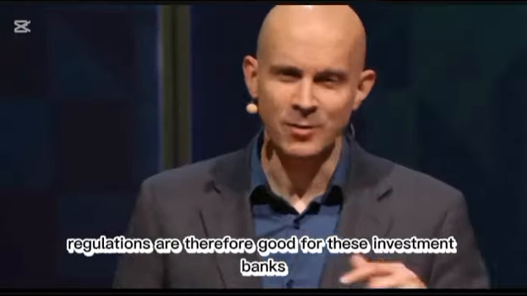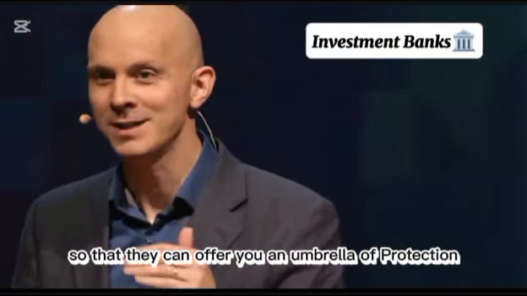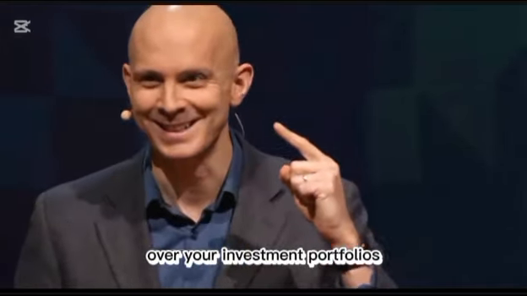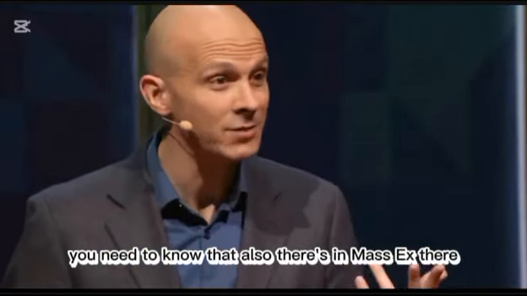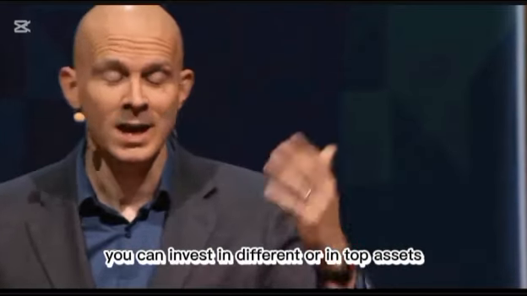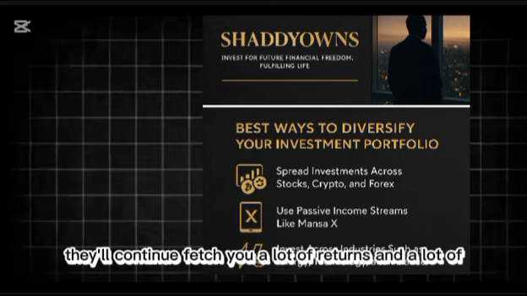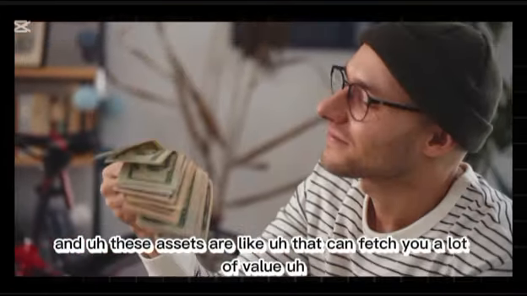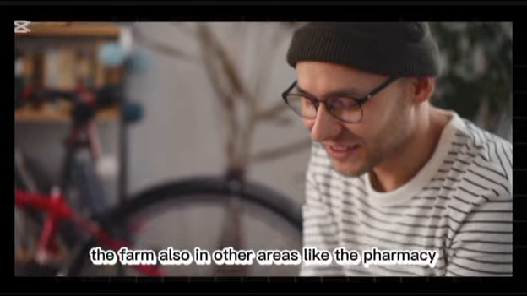Now, you need to know that in Mansa X you can invest in different top assets. These assets will keep running yearly, also in the future. They are very good because they're there to stay. I can also call them evergreen assets. These are assets that will continue to fetch you a lot of returns and income when you invest in them, and they can give you value for your money. These are the tech assets, like tech stocks, telecom, also other areas like pharmaceutical companies, and special metals like gold.